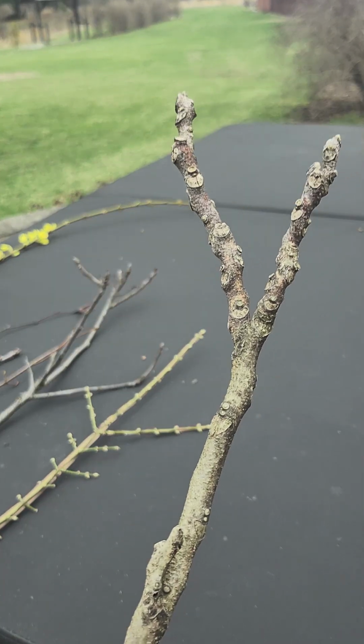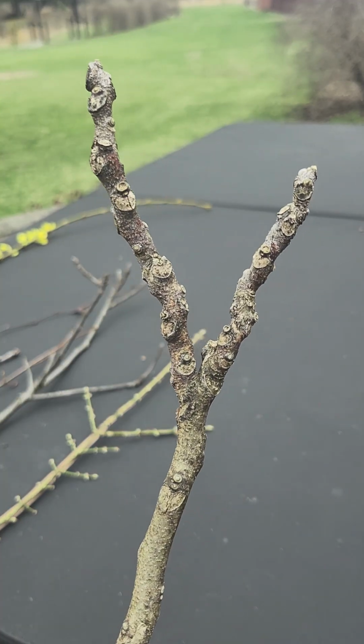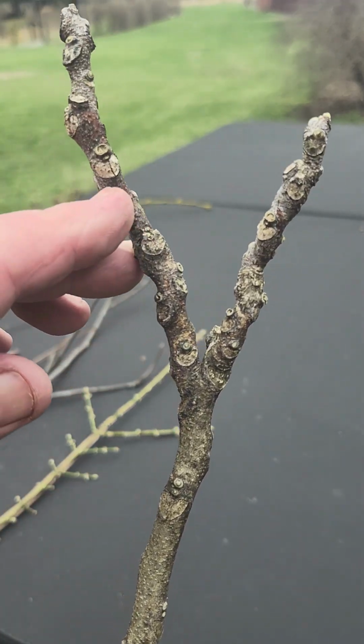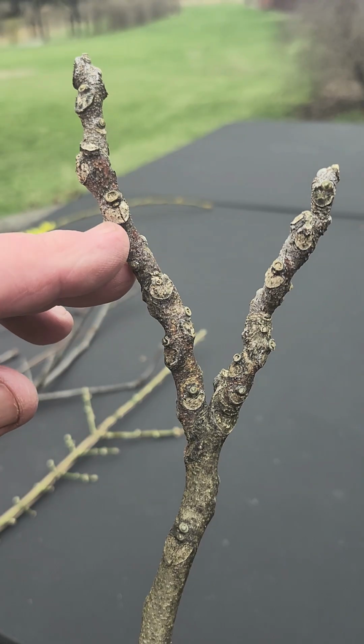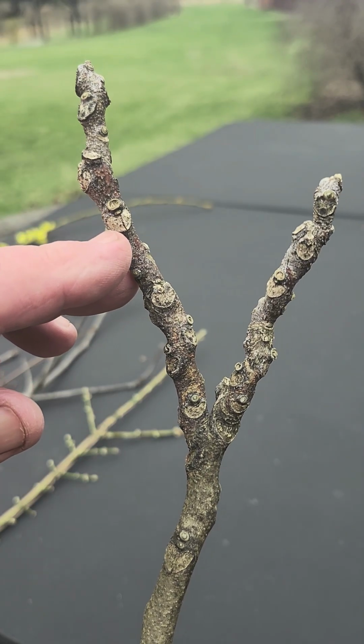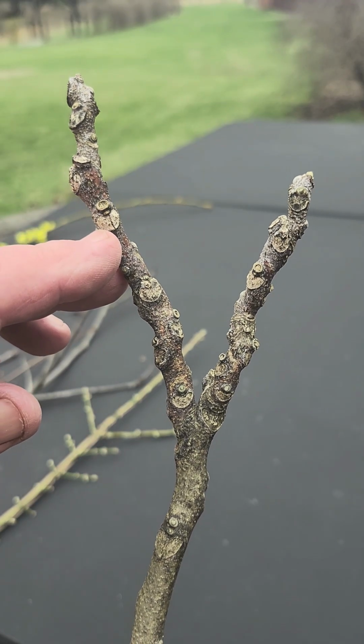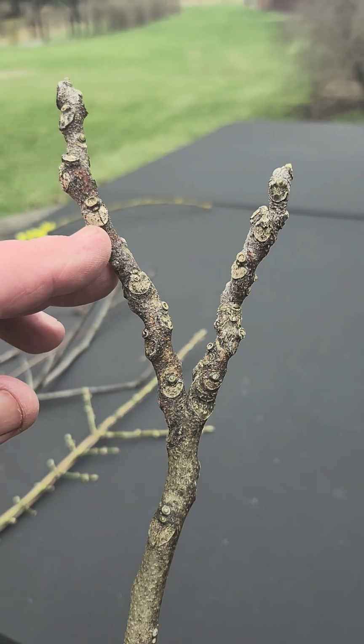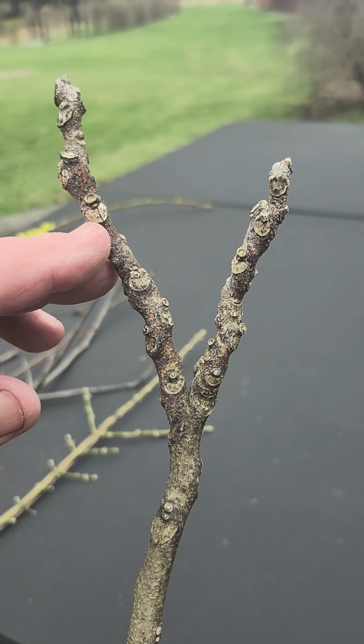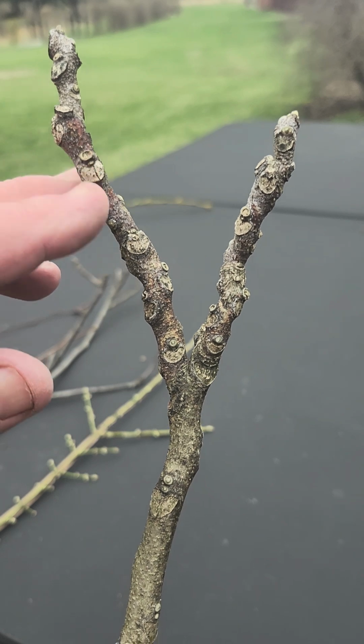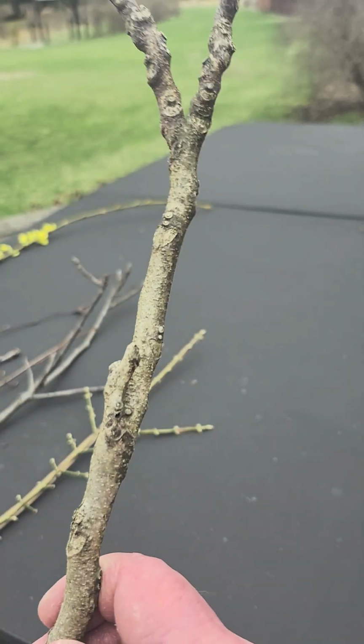Here's a stem from, this is a Kentucky coffee tree, actually. Again, really large leaf scars because the leaves on this tree are very big. They can be up to 2 feet or more long and have many, many leaflets. So there's a lot of weight to support. A lot of prominent lenticels on this one you can see.